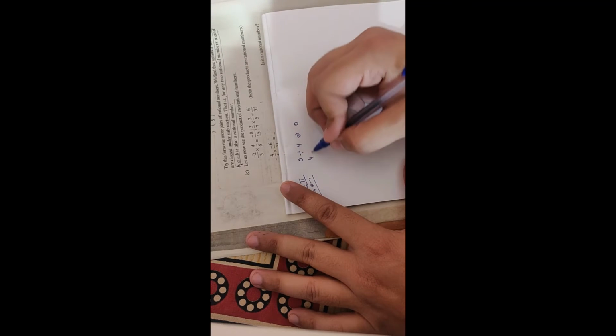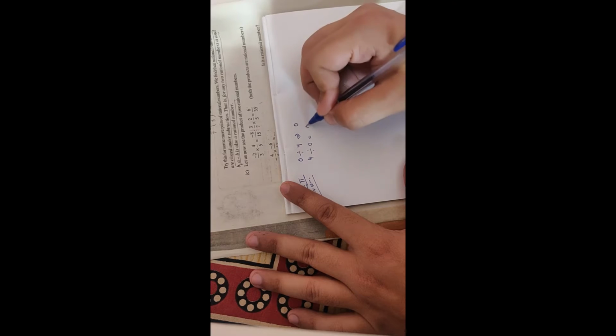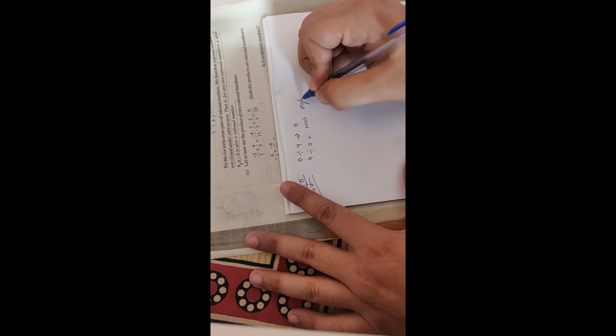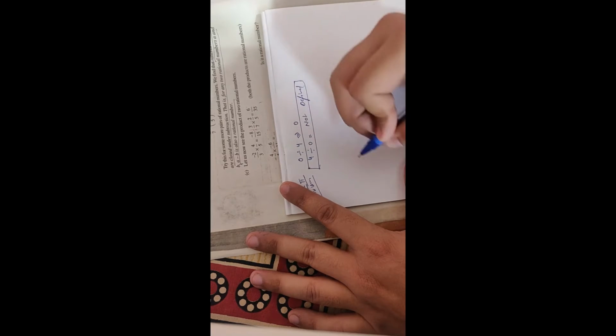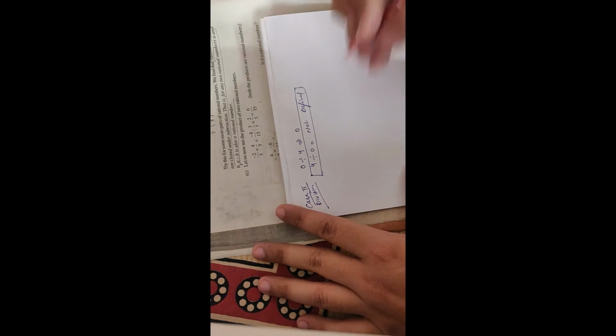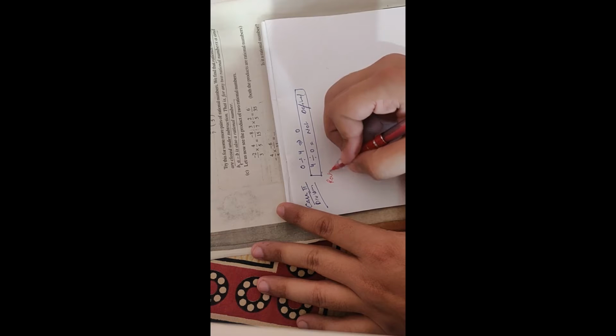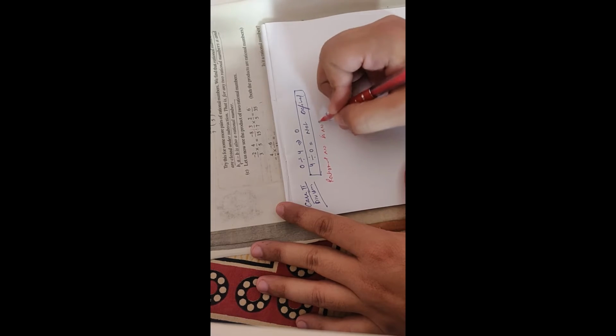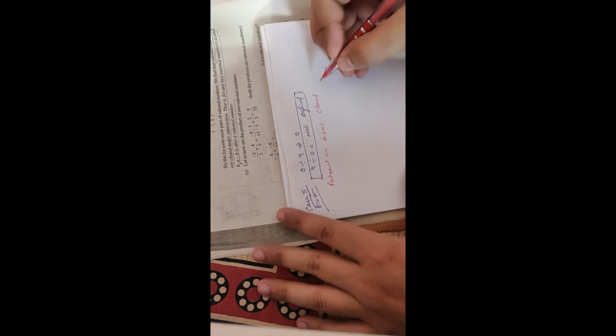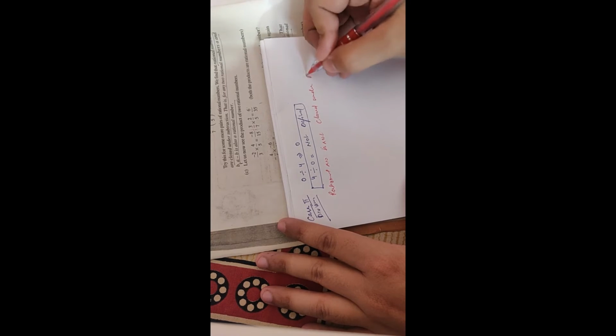But can you divide 4 by 0? This will be not defined. Now, just because of such cases, the rational numbers are not closed under division.